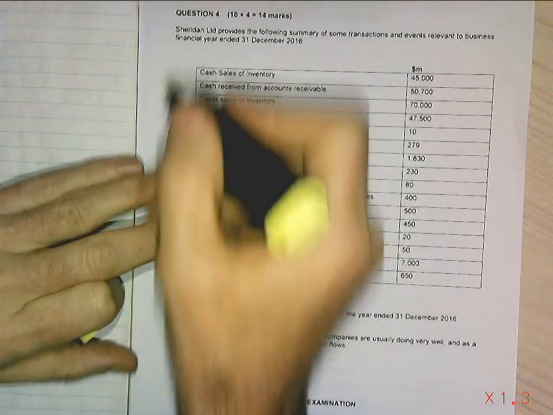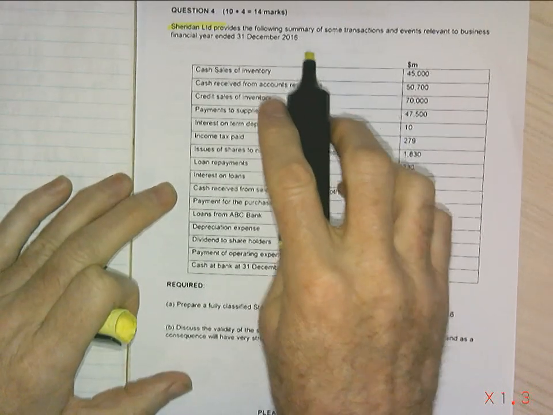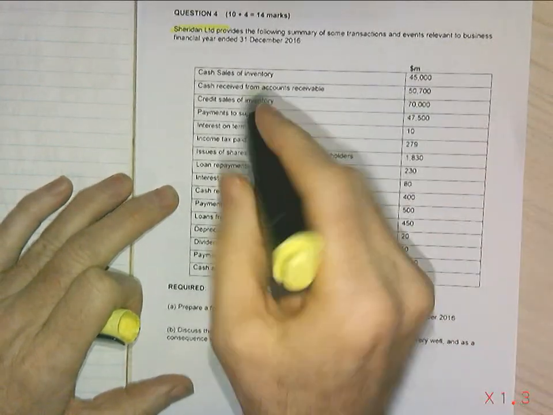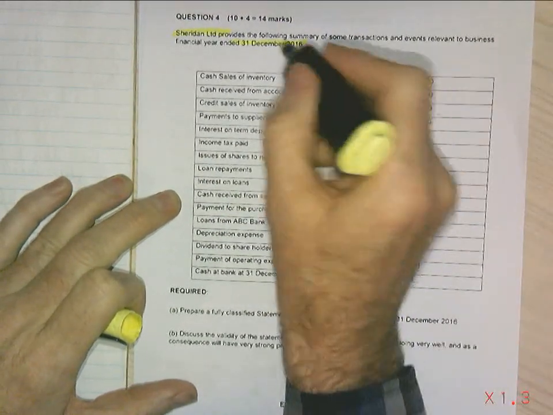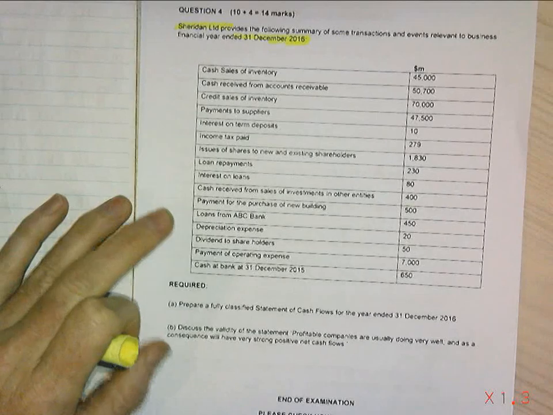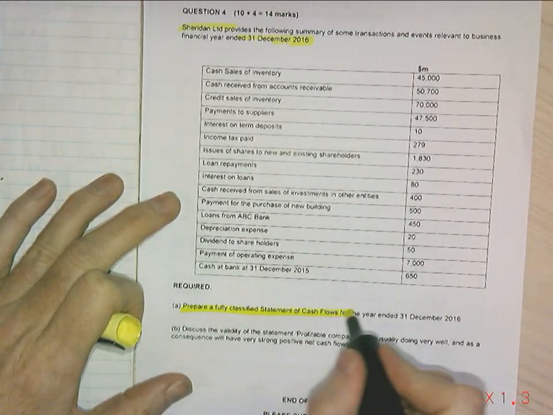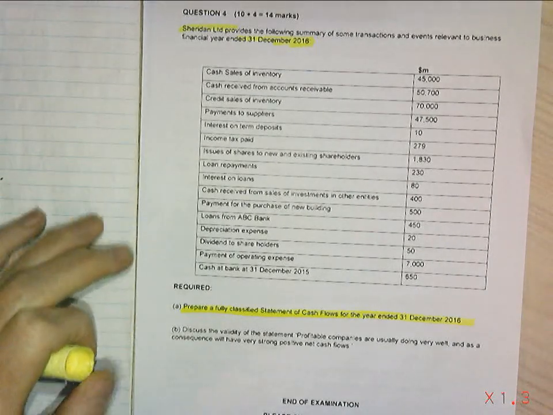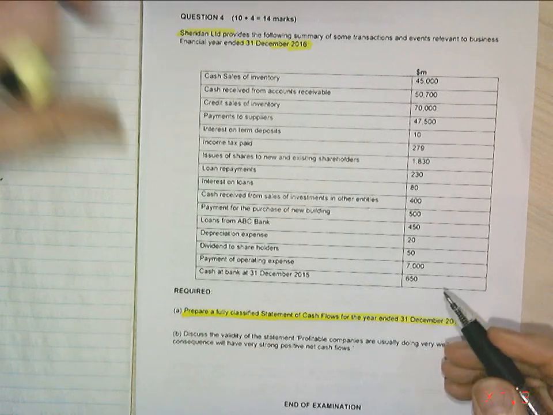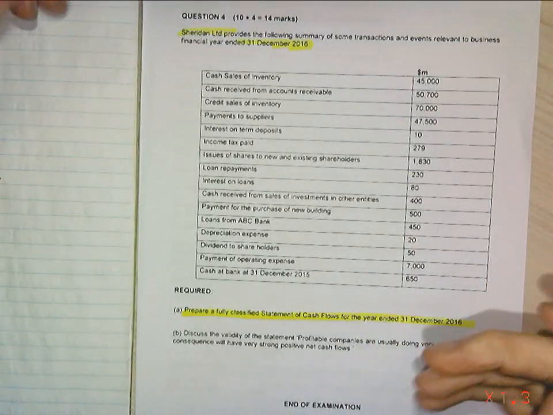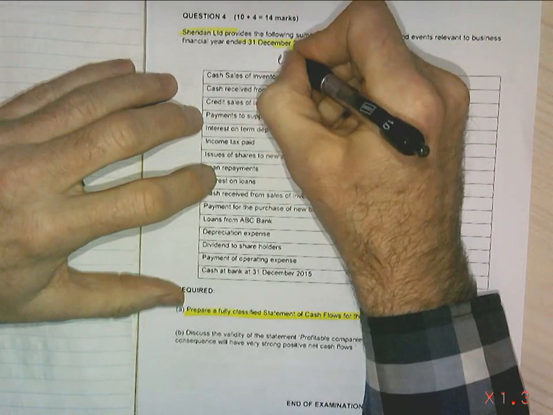Okay, let's go. Sheridan Limited provides the following summary of some transaction events relevant to the business's financial year ended the 31st December 2016. Pay attention to dates, it's always important. What we've got to do is prepare a fully classified cash flow statement for the year ended 31st December 2016. So when we're doing a cash flow statement, we need to do what I always tell you to do when you're doing one of these questions, which is to classify.